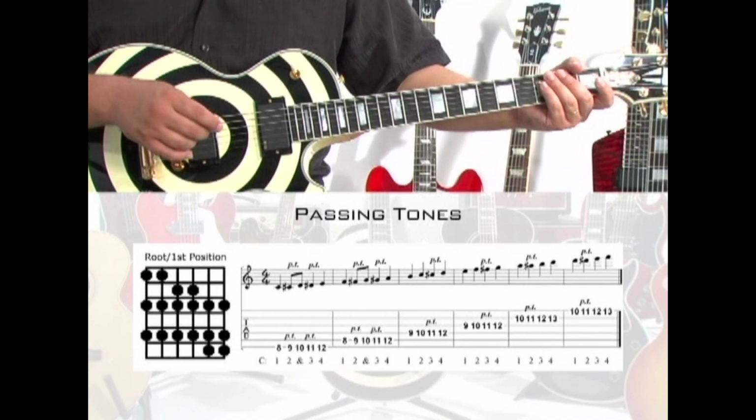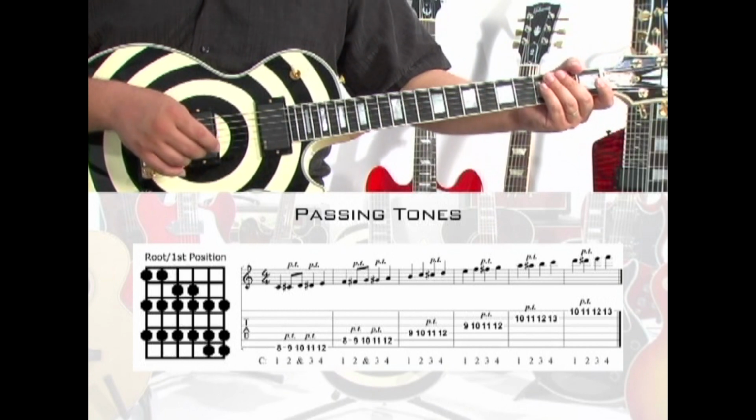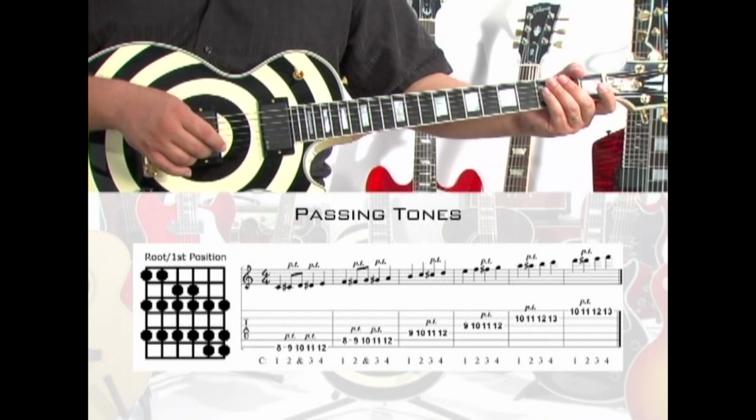Passing tones are non-scale notes played between scale notes. Passing tones may not sound desirable outside of a sequence, but they can be used to connect two scale notes. In this exercise, the initials P, T have been placed above each passing tone.